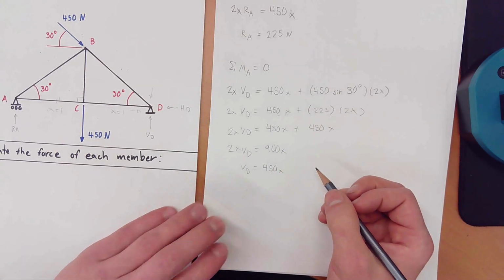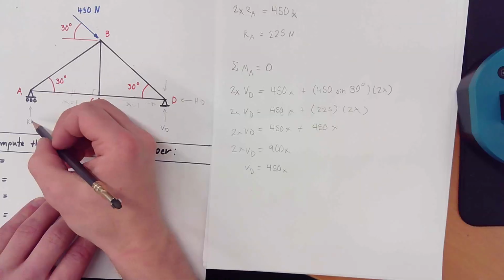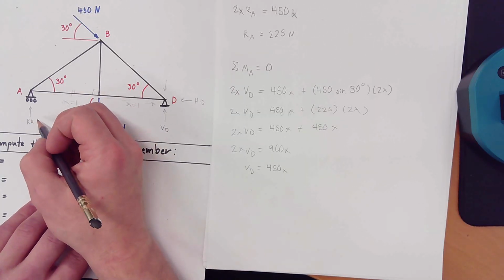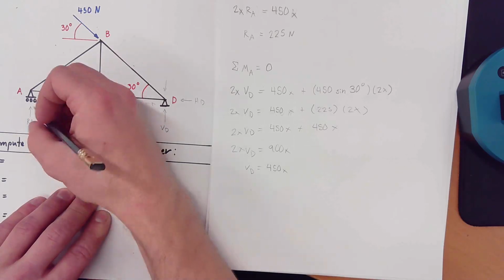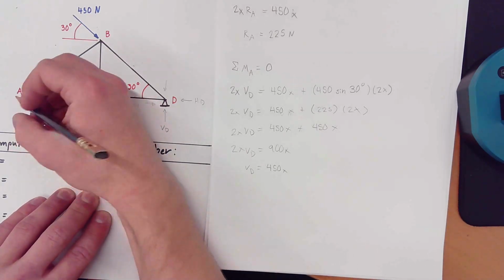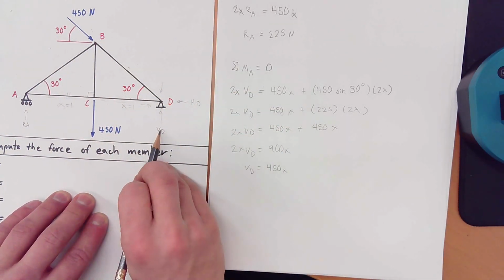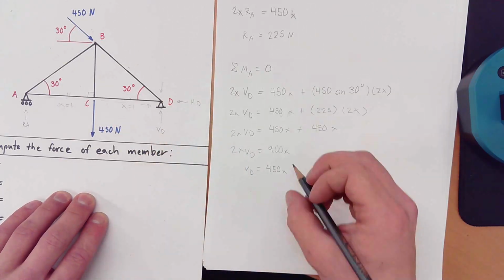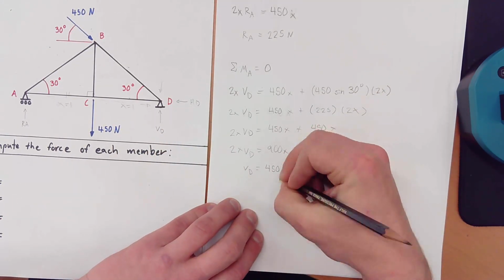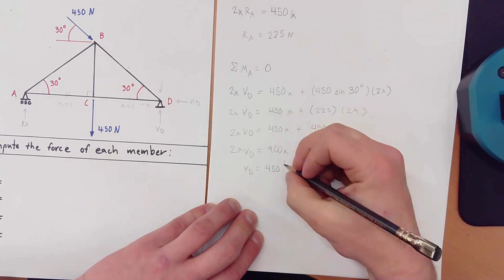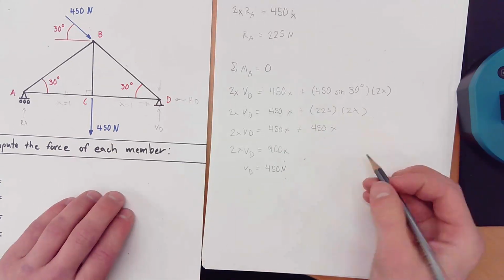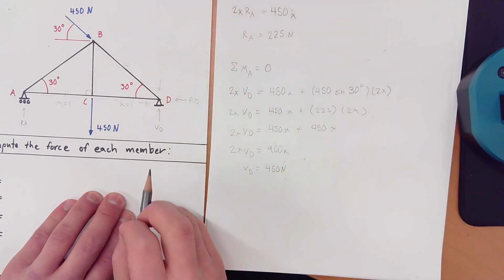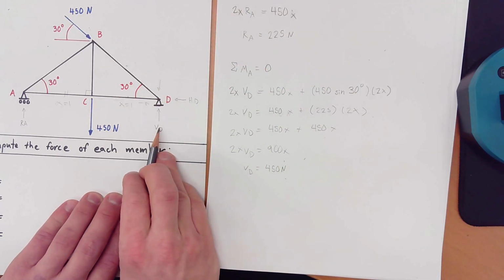Now, if we go back over here, on our rolling joint, we have 225 newtons resisting the forces this way. And on our other side, at VD, we have 450, and we can exchange x for 1, so 450 newtons resisting the force downward in the vertical direction.